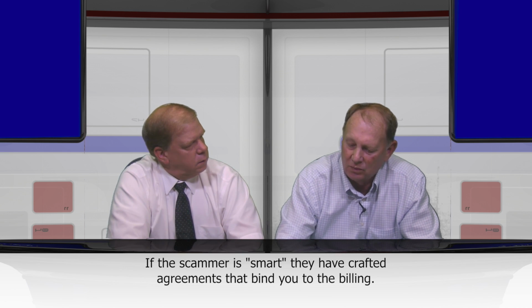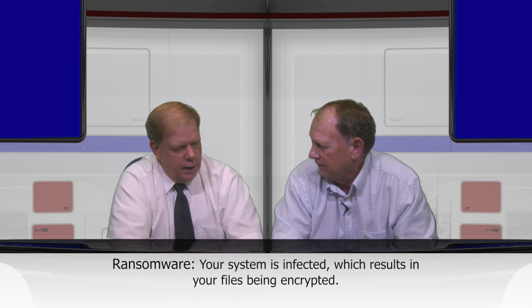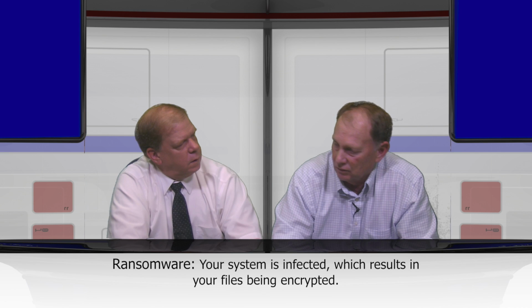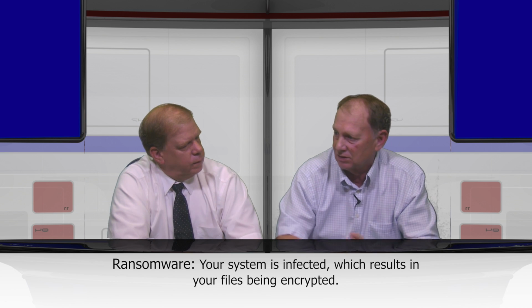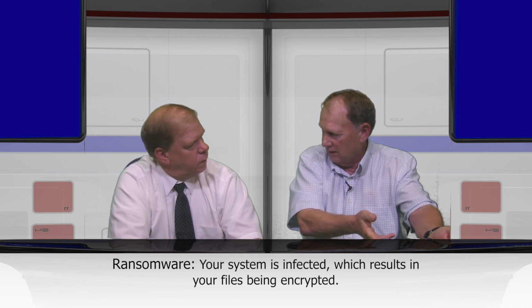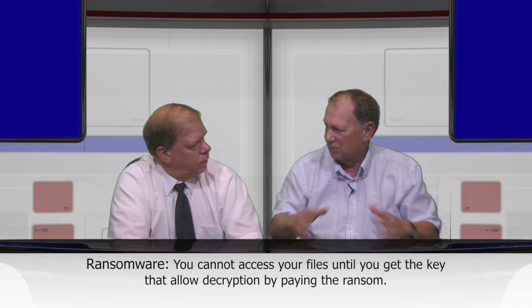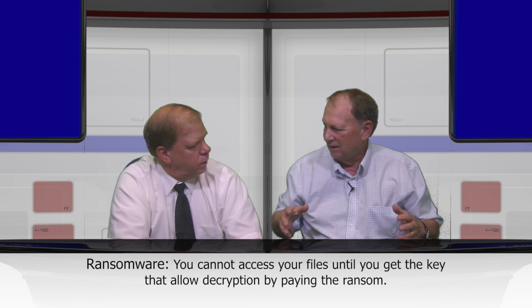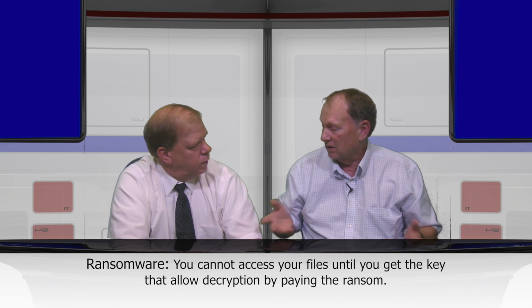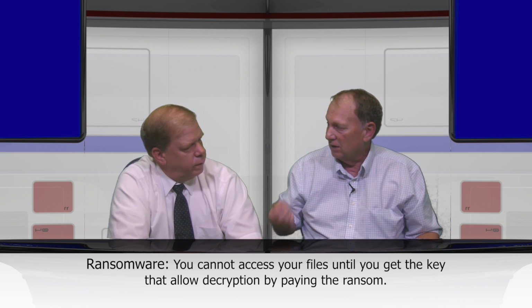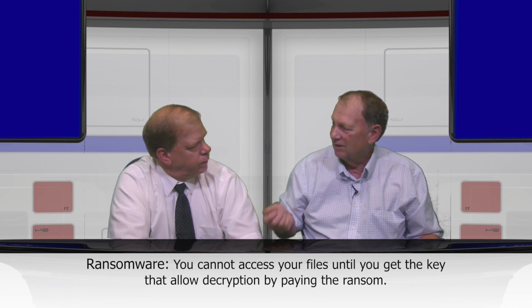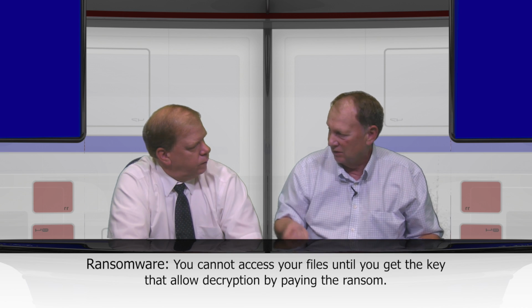A type of malware that has been around for a long time, but has really come into vogue in the last year or two is called ransomware. Ransomware, what is that? So ransomware gets delivered through email, and it encrypts your data such that you can't use it unless you pay the ransom to get the key to decrypt it.